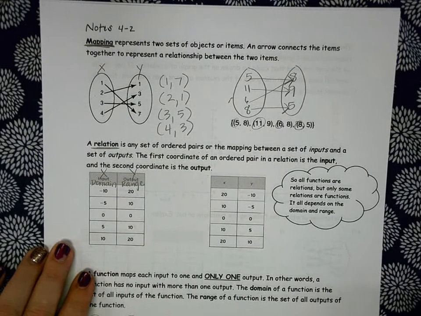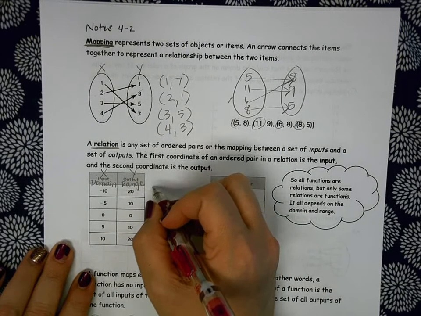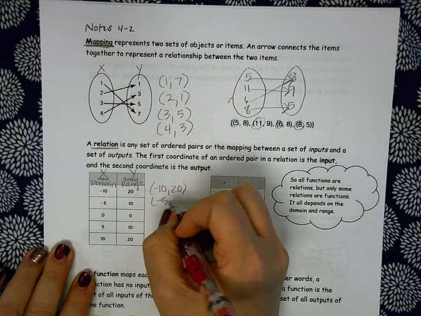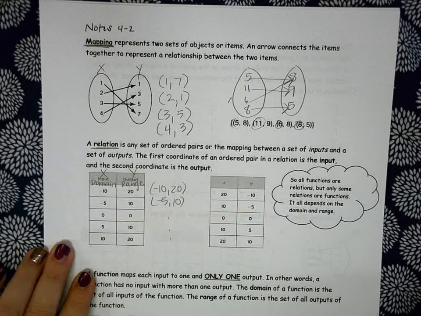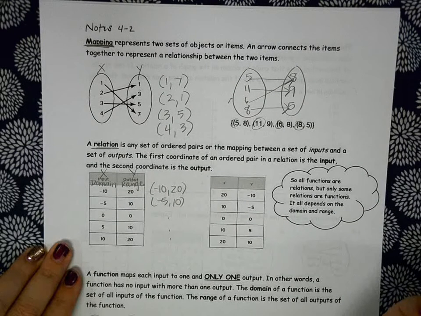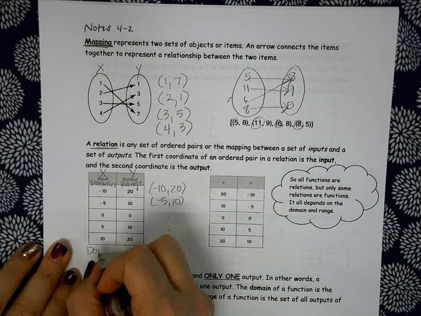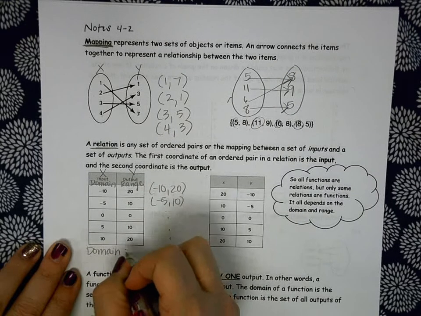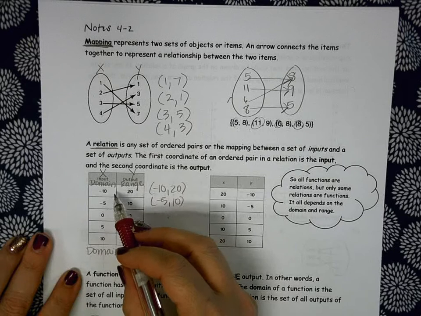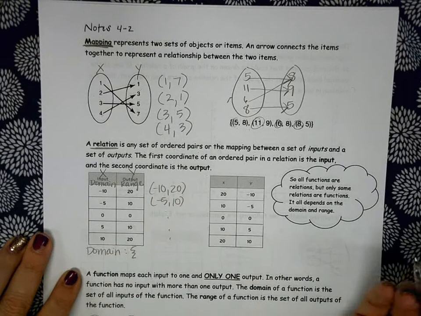Okay, so if I wanted to write these as ordered pairs, I would just write negative 10, 20. Do you guys remember this? And negative 5, 10. I'm not going to make you write all of them. If it said to list the domain and the range, my domain, I would write like this with that squiggly set bracket. And for domain, I would just list all of my x values.